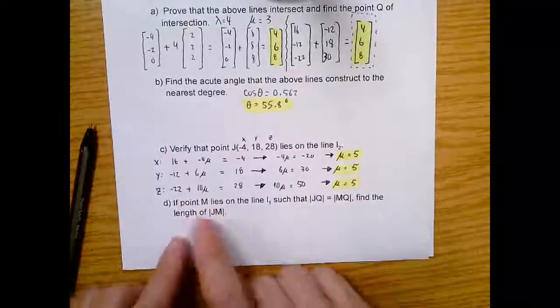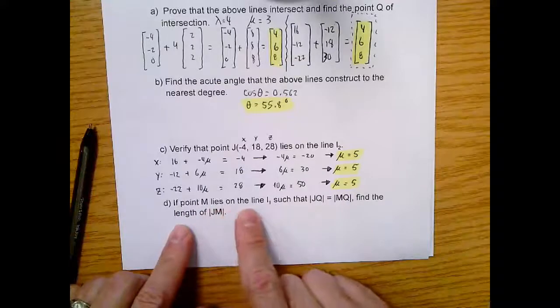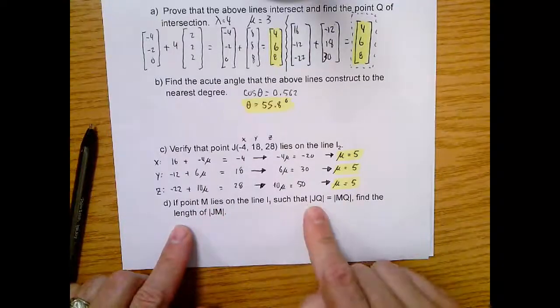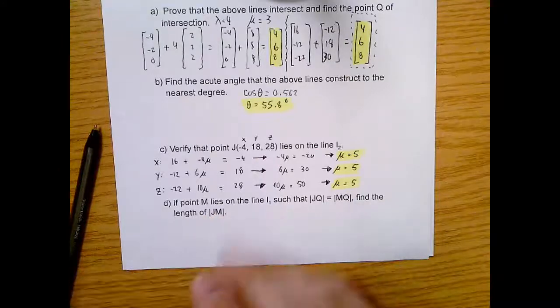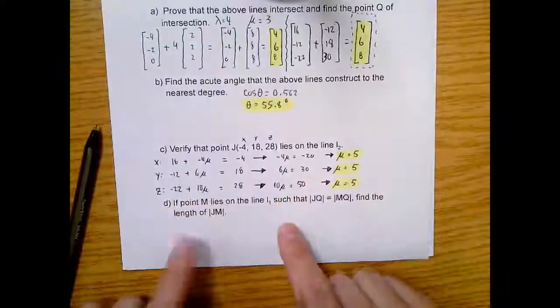Okay, so it says if point M lies on the line L1 such that the magnitude of JQ is equal to the magnitude of MQ, find the length of the magnitude of JM. Okay, cool. We can handle this.